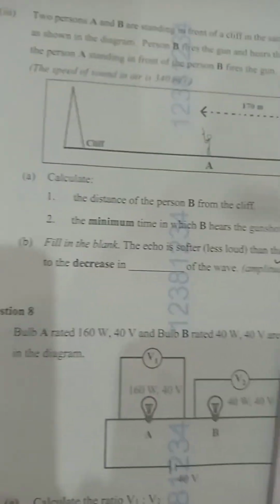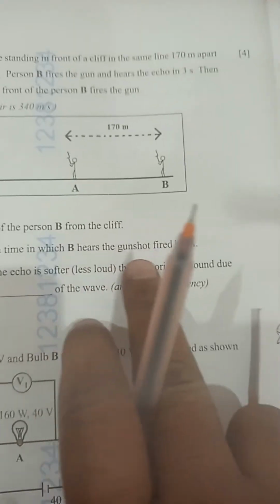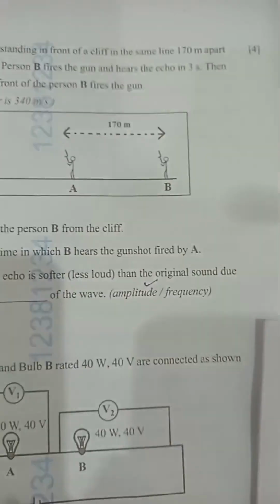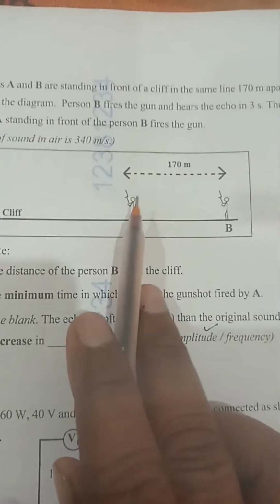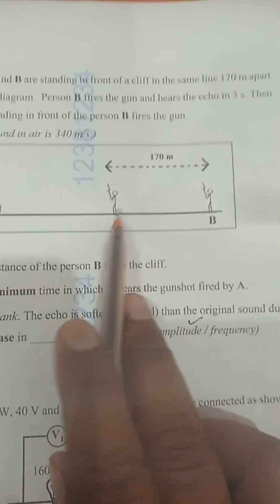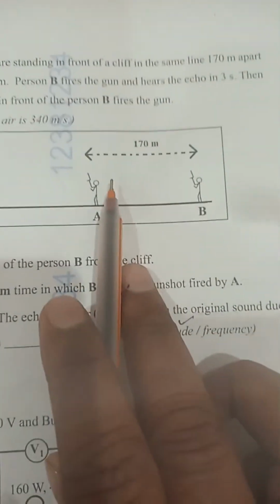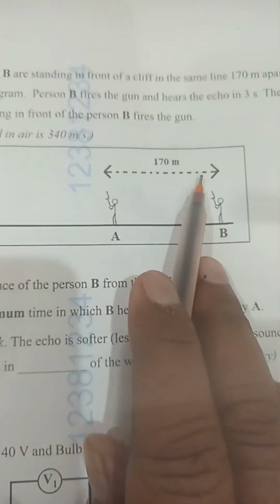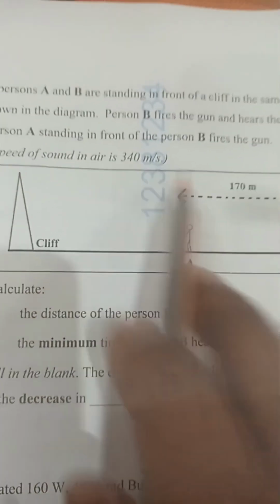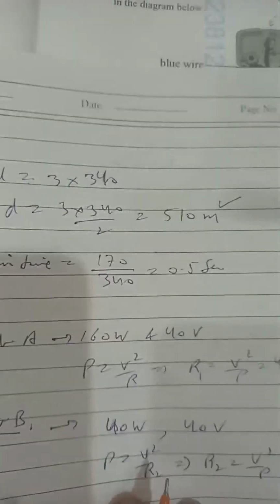In the second part, the minimum time in which B hears the gunshot fired by A. Minimum time will be when he hears the sound directly, as that will take minimum time to reach B. So the distance traveled by the sound is 170 meter and speed is 340. So minimum time equals distance upon speed, that is 0.5 second.